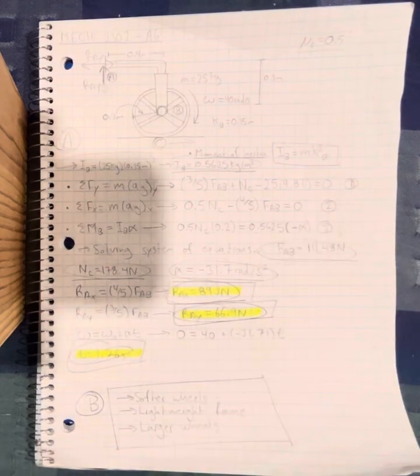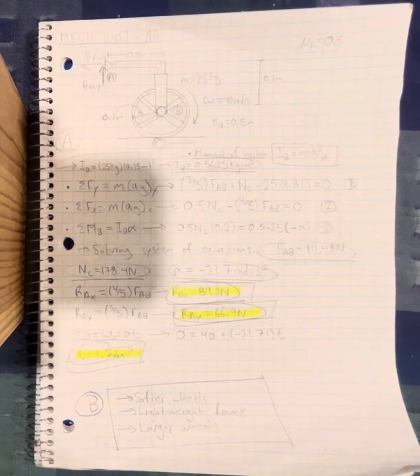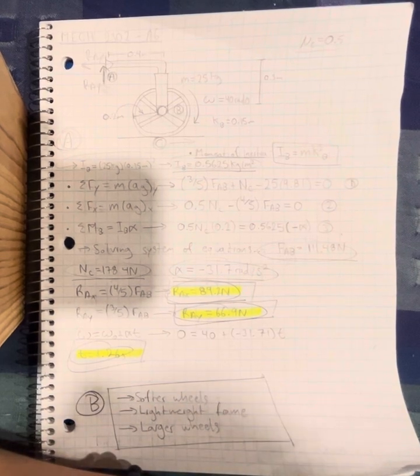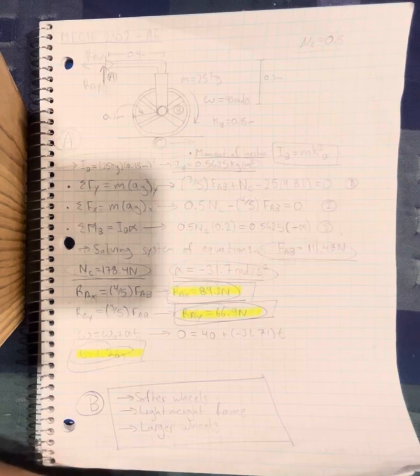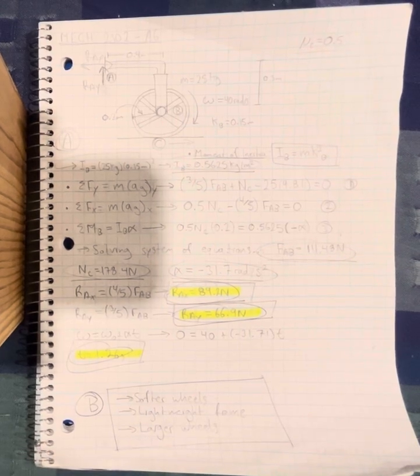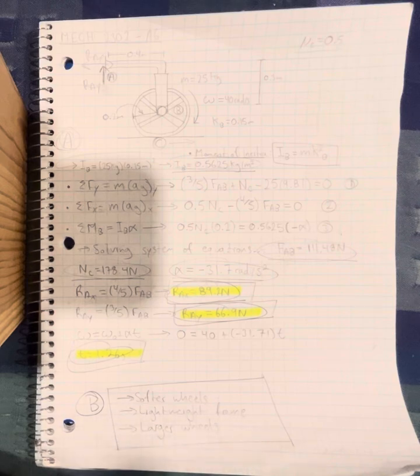Now finally, for part B, it asks for some design considerations to make the wheelchair more ergonomic and more functional. I came up with 3 things. The first is softer tires, or wheels I should say. If they're using plastic, maybe switch that out for some kind of rubber. If somebody's rolling around in a wheelchair and bumping over some stuff, they would want that impact cushioned better, and a softer material for the wheels gives better cushioning.